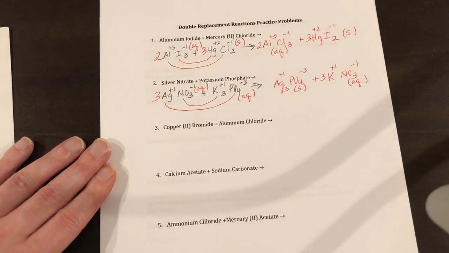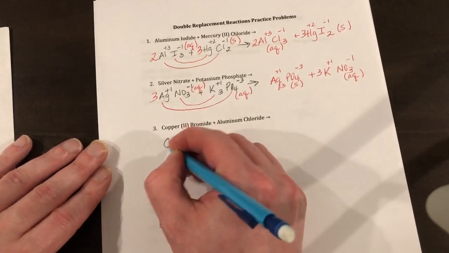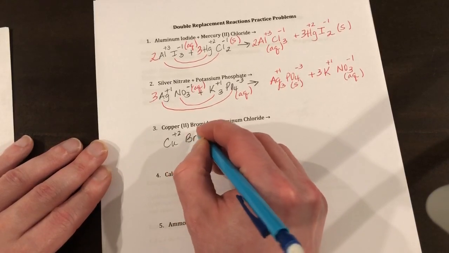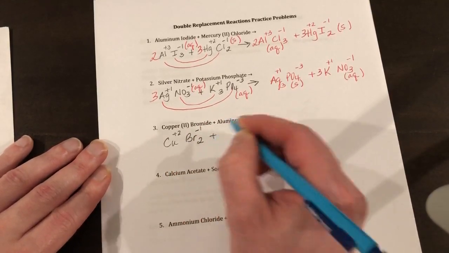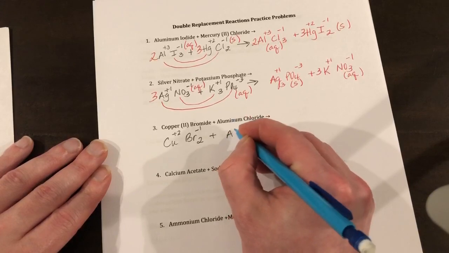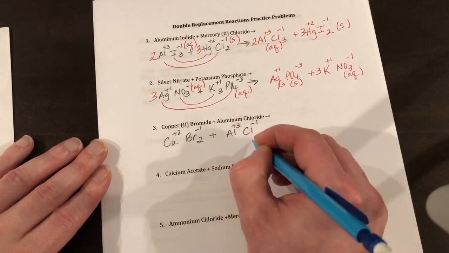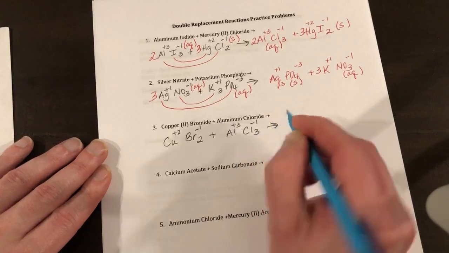Next example problem. Symbol for copper is Cu. It has a +2 charge. Symbol for bromide is Br with a -1 charge. We crisscross. Looks like that. Aluminum, Al with a +3 charge. Chloride is Cl with a -1 charge. We crisscross. It looks like that.